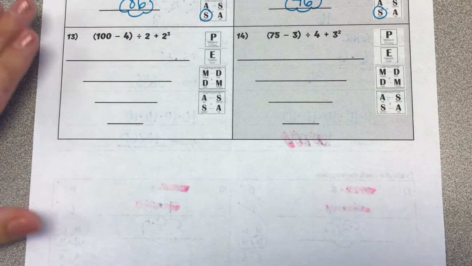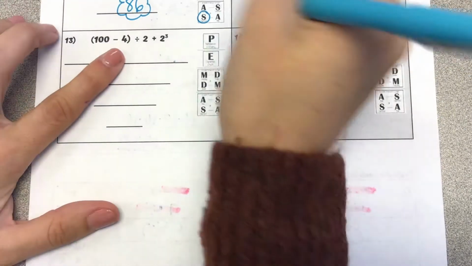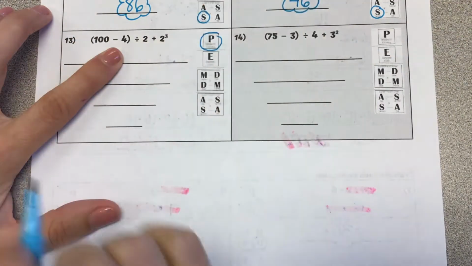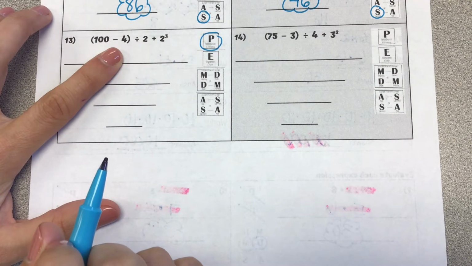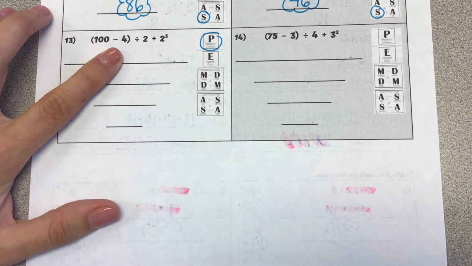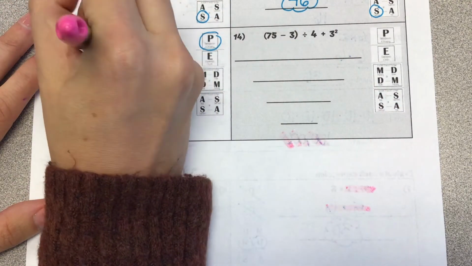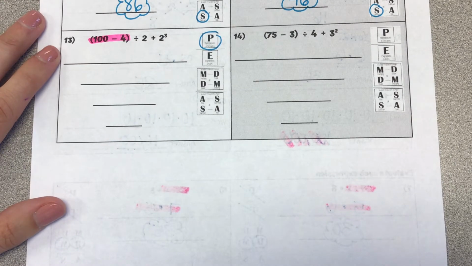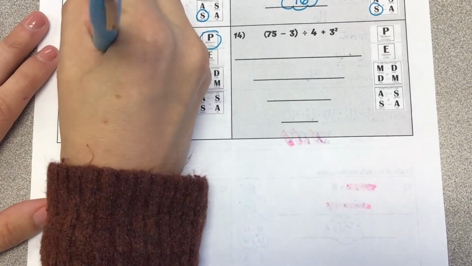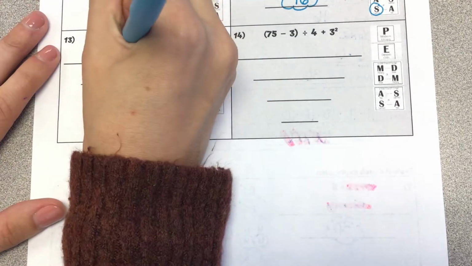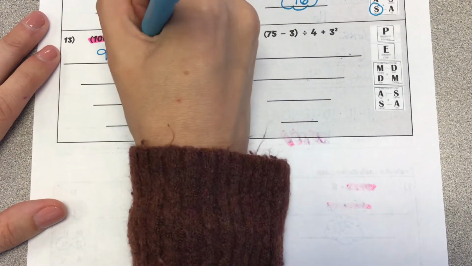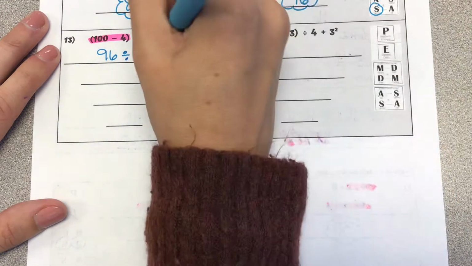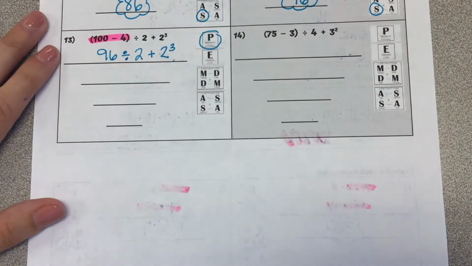All right, last problems. I do see parentheses here. So I am starting with parentheses, which is 100 minus 4 in the parentheses. That's what we're going to start with. 100 minus 4 is 96, so I'm going to bring that down, bring everything else down. So bring down my division sign, my 2, my plus, and my 2 to the third power.